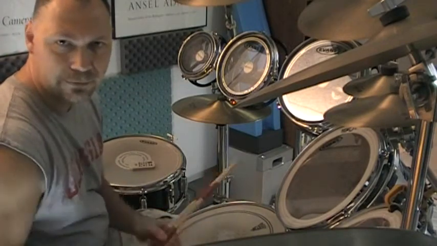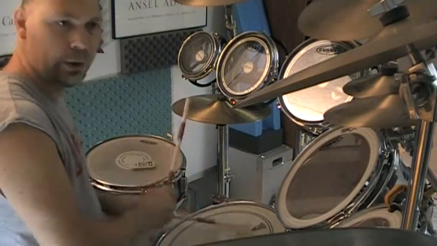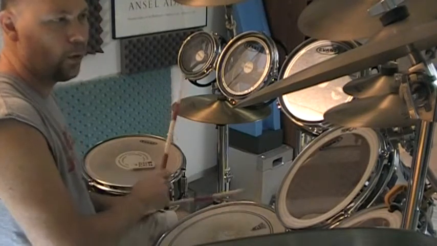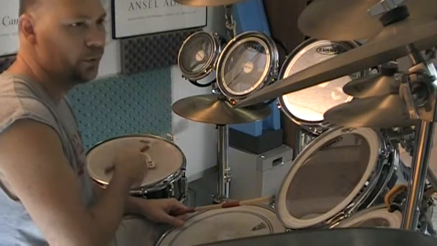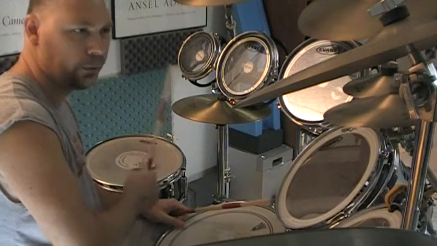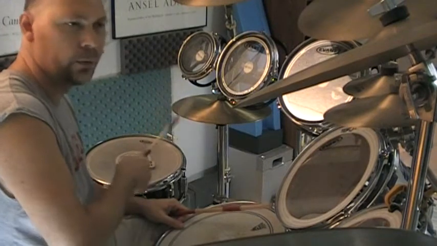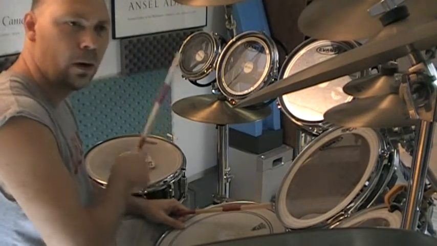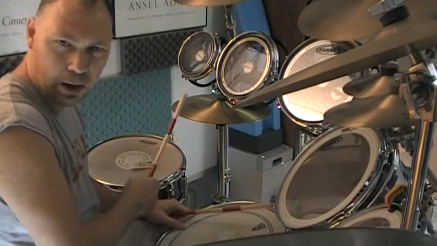So I've just cut it in half. Instead of 1, 2, 3, 4, 1, 2, 3, 4. The right hand really doesn't change. It's still 1, 2, 3, 4, or 1, 2, 3, 4, 1 and 2 and 3 and 4 and. All right?